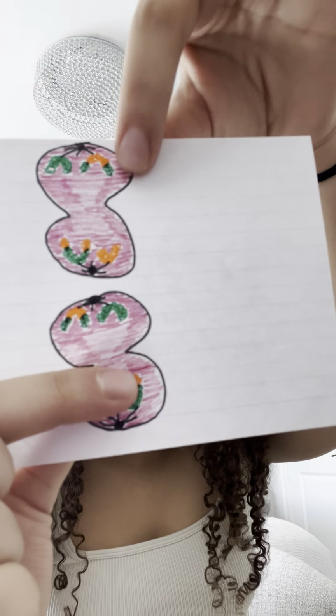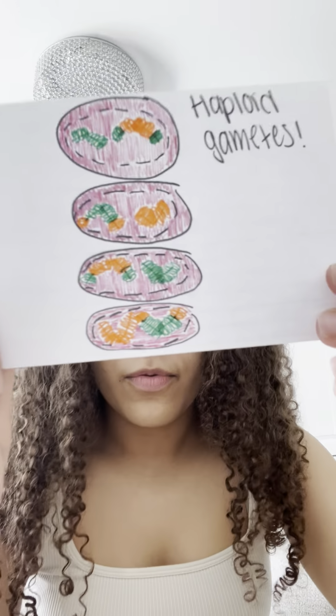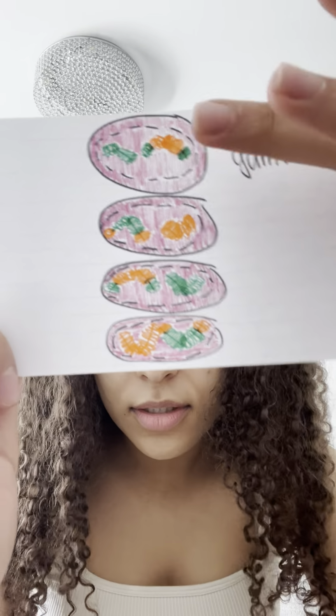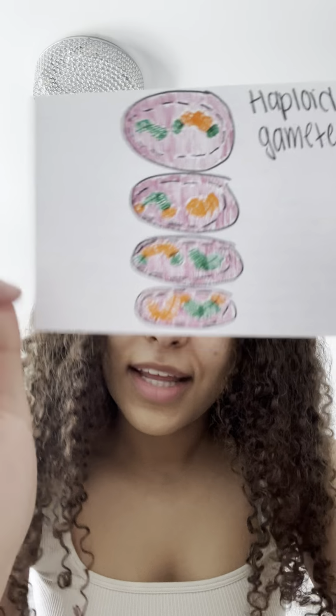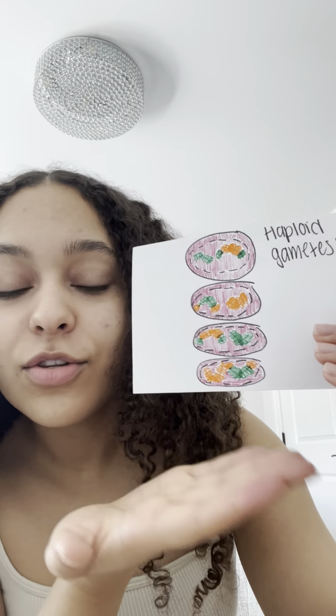And then in telophase, the cell splits like this, and it ends up with 4 haploid gametes, like that. So it's no longer diploid, having identical daughter cells.